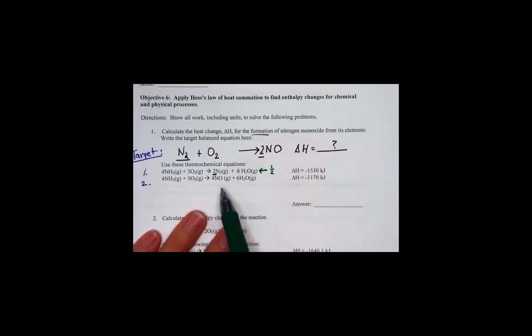Again, my reason: I'd like to have 1 unit of N2 on the reactant side, but where I'm seeing it is on the product side and it's twice as big as I'd like. If I flip it and cut it in half, I might have just what I need. Again, I'm not showing work yet, I'm just simply thinking out loud, brainstorming a strategy.